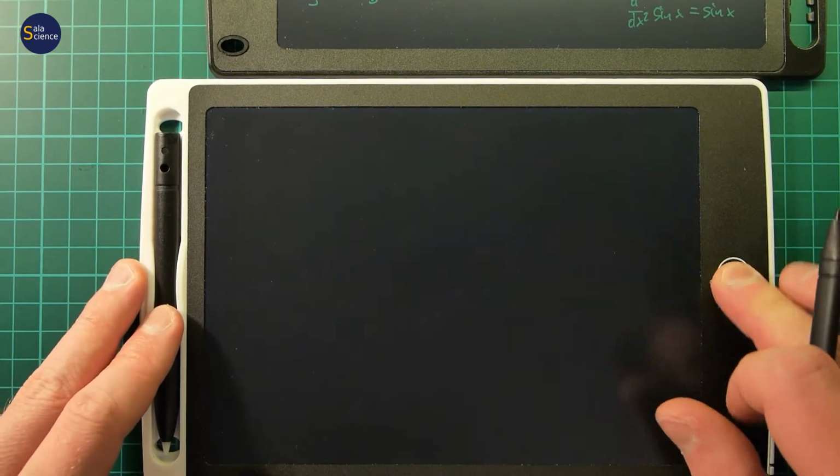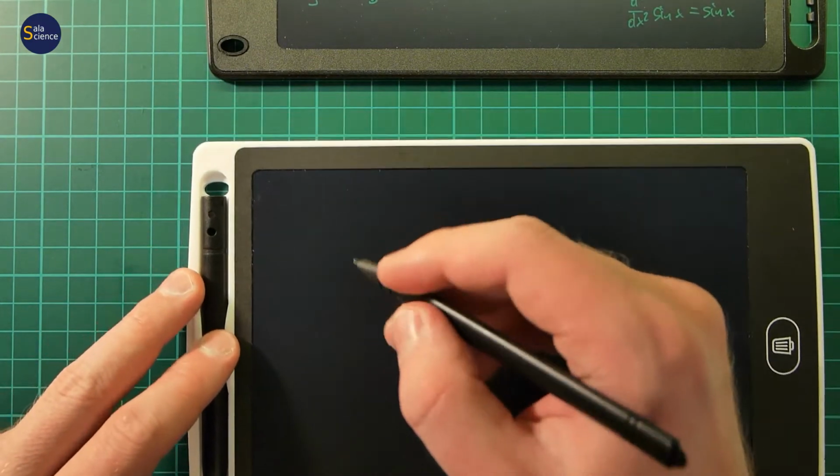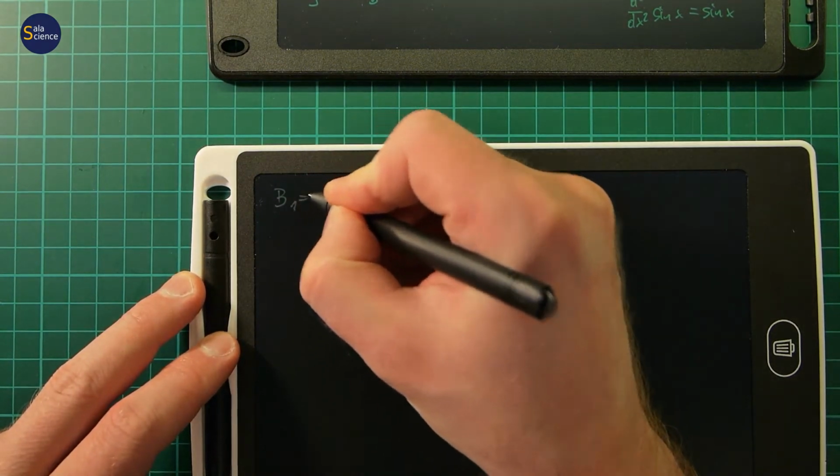So now let's rewrite all these relations. We know that b1 equals a2.